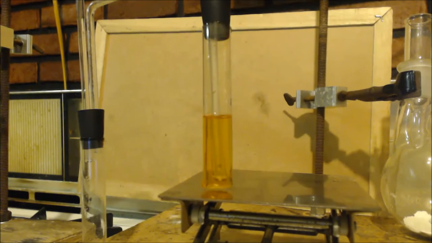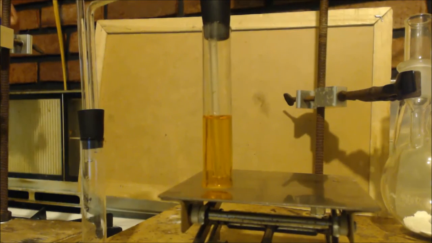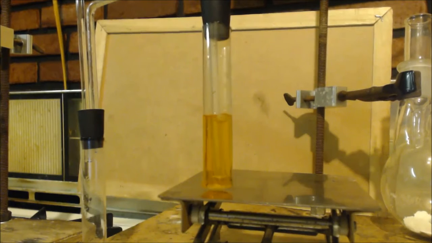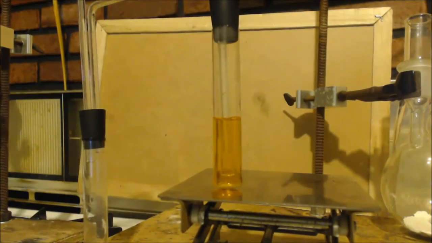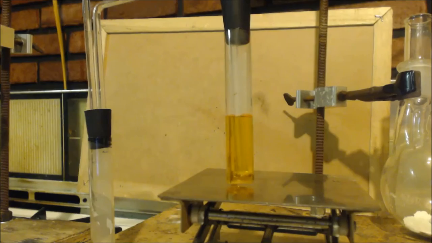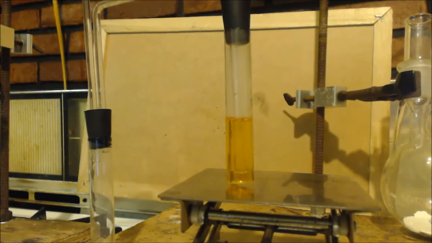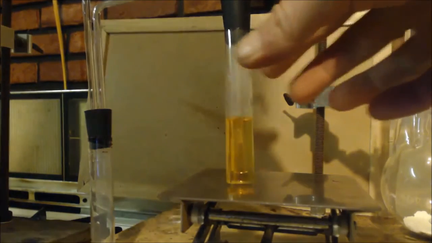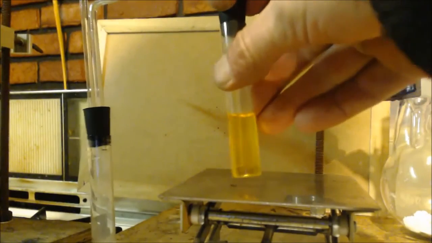I figure I'm making very little propene, you know what I'm saying? Because the gas takes up so much volume that you can't really make that much. That's the whole problem here. But I'm going to shake it up.